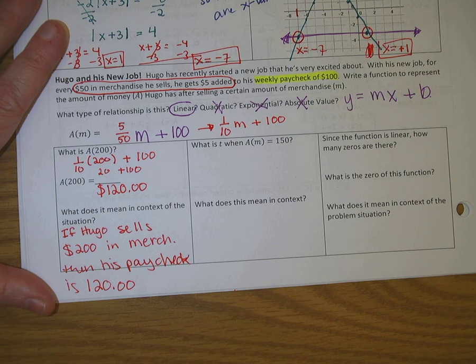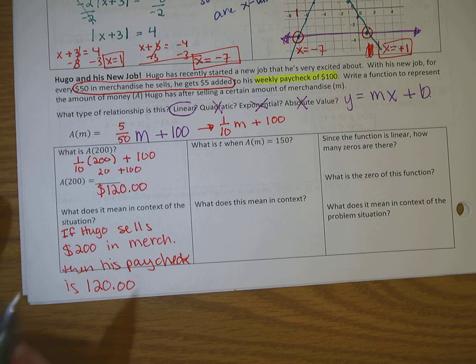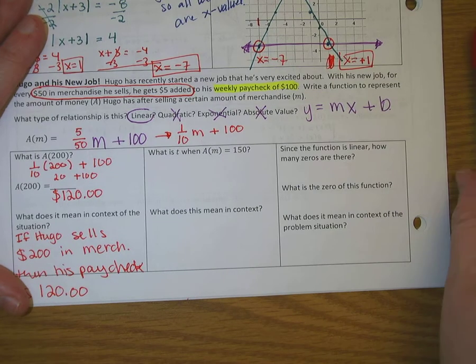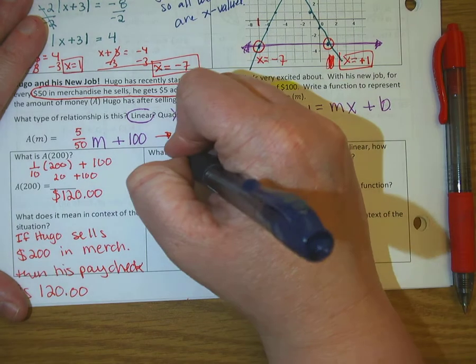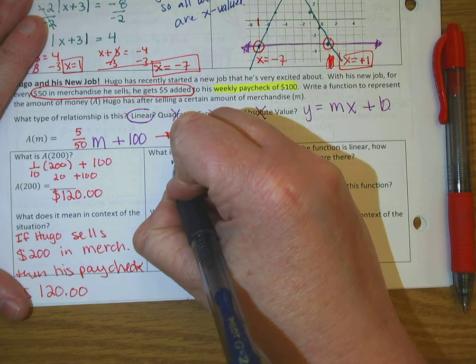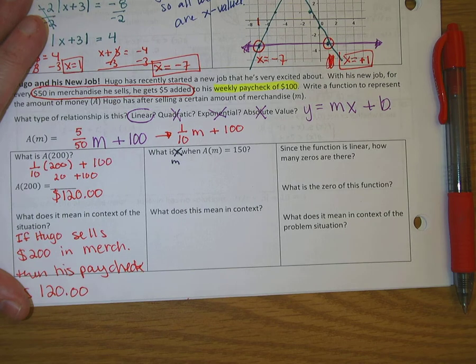Okay? I would love to know what merchandise he's selling and how much the merchandise costs. Like, did he make one sale or did he have to make 5 sales? I don't know. I feel like there's a lot of unknowns in this question. Okay? Then it says, oh, I like how we magically made it a T. What is M if A of M equals 150?